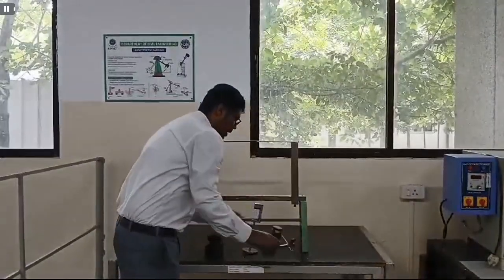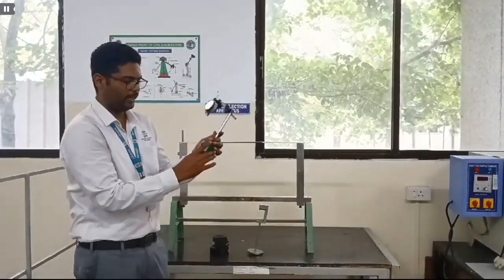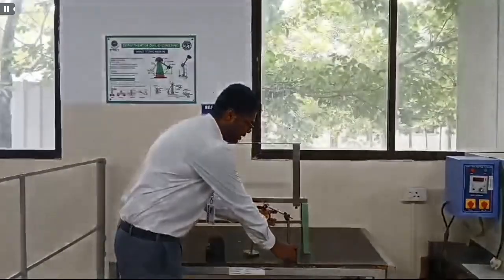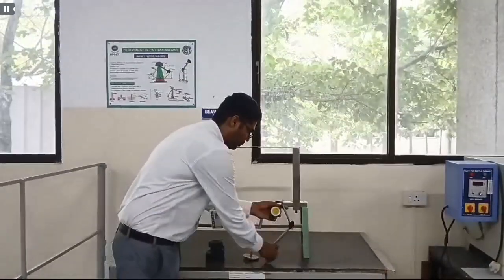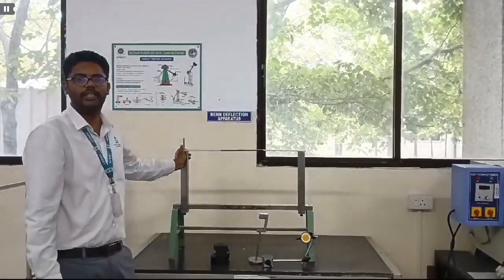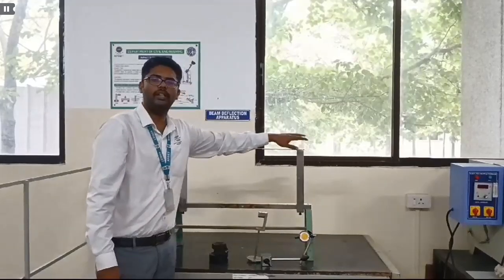The magnetic dial gauge is set up. This precision instrument is attached to the beam to accurately measure its deflection under the applied load. The dial gauge provides real-time, reliable readings of displacement, making it an essential tool for evaluating material behavior.